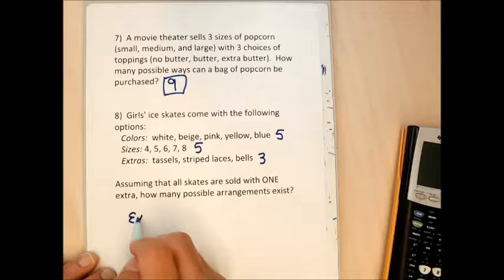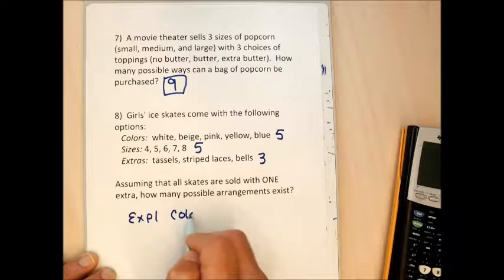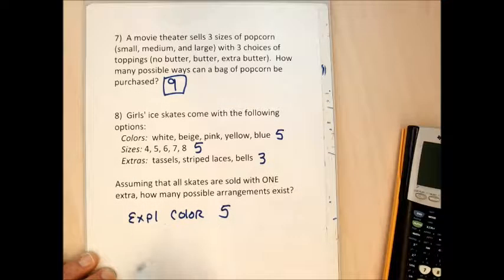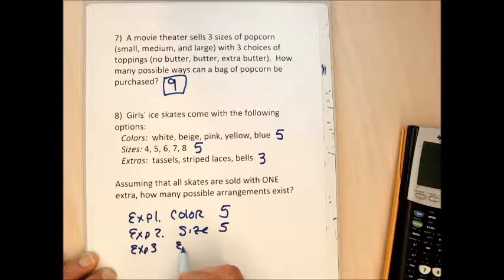So experiment 1 is selecting a color. There's 5 possible outcomes for experiment 1. Experiment 2 is selecting a size. There's 5 possible outcomes for experiment 2. And experiment 3 is selecting an extra, and there's 3 possible outcomes for experiment 3.